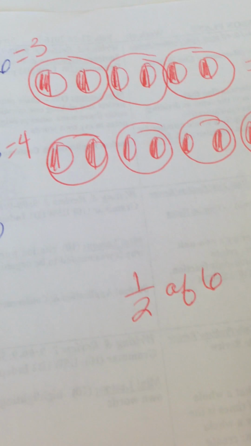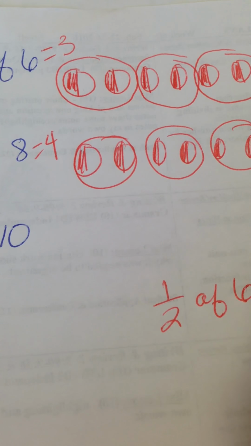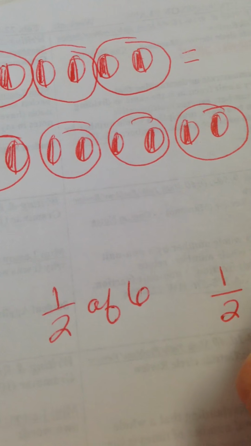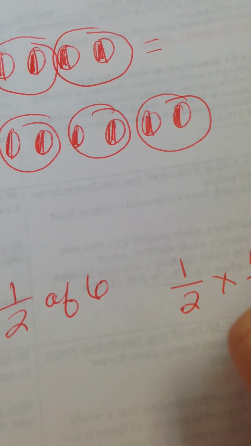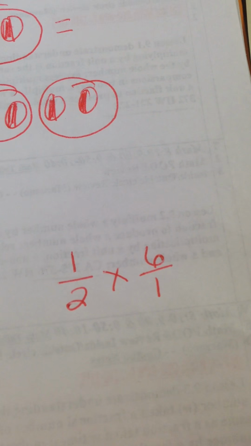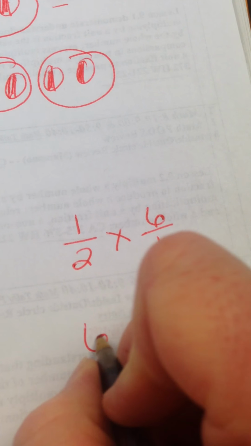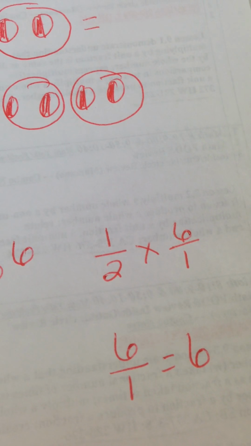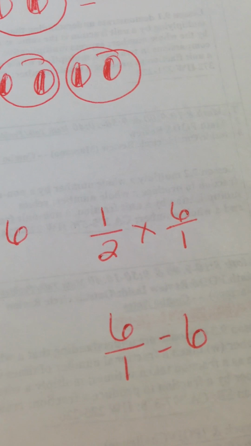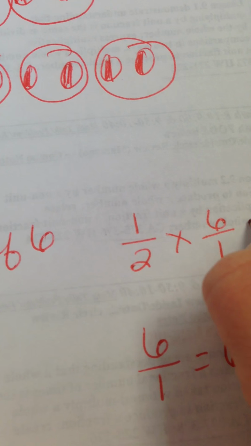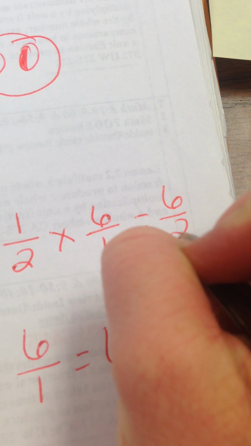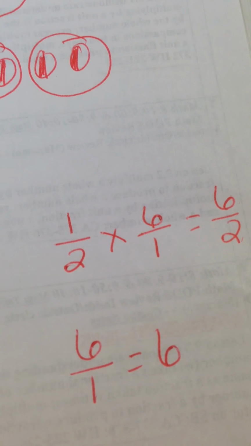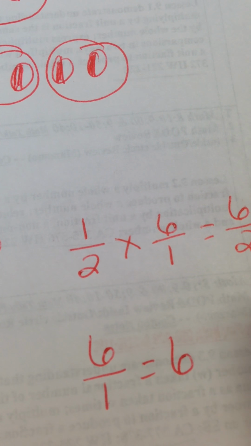of 6, you're technically really multiplying across. So 1/2 of 6 is really 1/2 times 6 over 1, which is the same thing as 6. Students have learned that 6 over 1 equals 6 because it's 6 whole pieces, or 6 over 1 whole pieces. You multiply that across to get 6 over 2, and essentially with this fractional piece you're dividing. So therefore it equals 3.